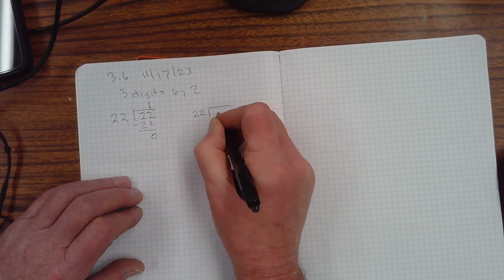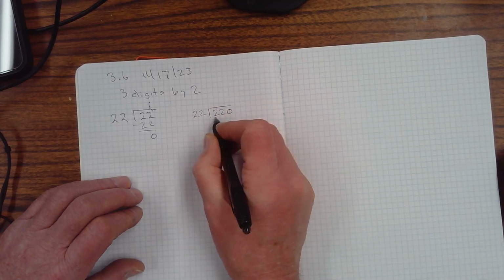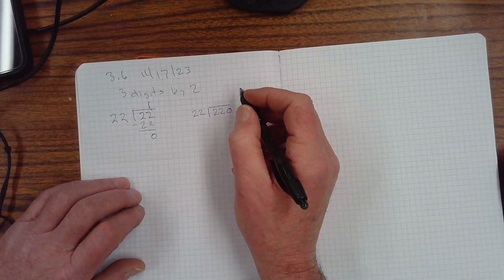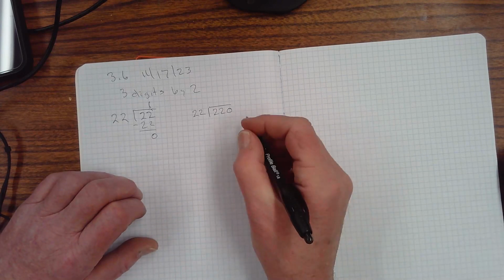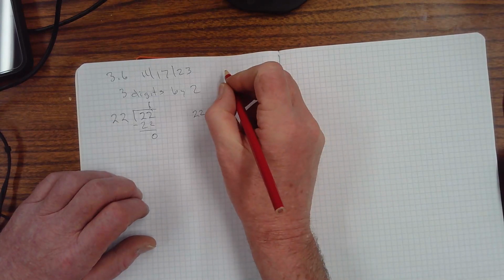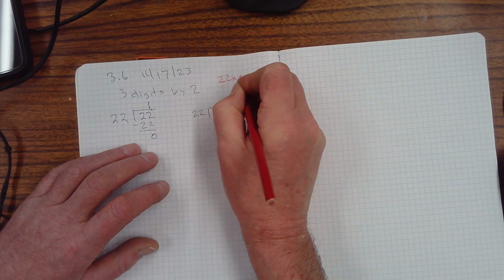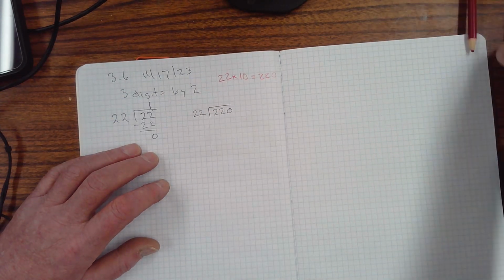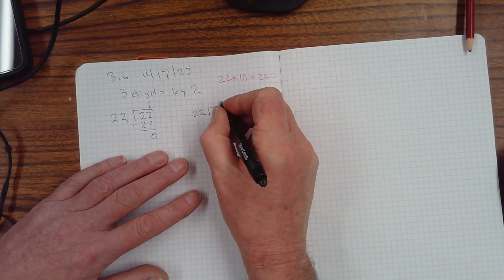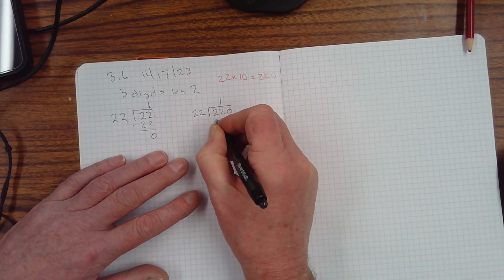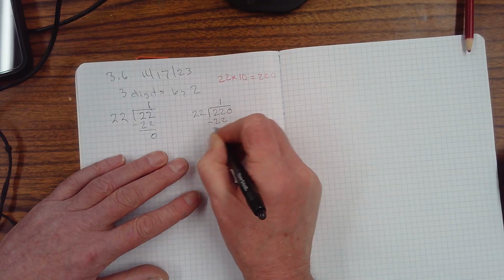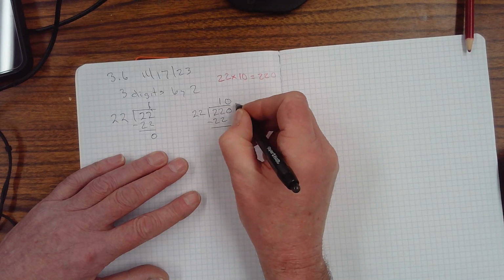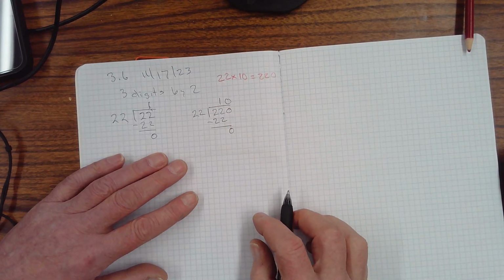220. 220 divided by 22. Well, let's think for a second. It's our thinking color. 22 times 10 is 220. Right? So, we know it's going to be 10. Look where it goes. It goes in the tens column. It's 110. 0. Does 22 go into 0? No. 10. And we're done.